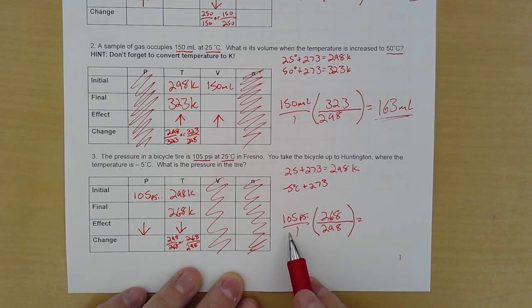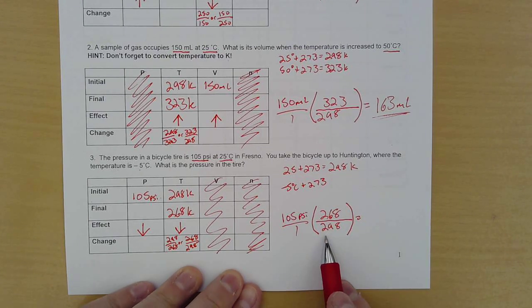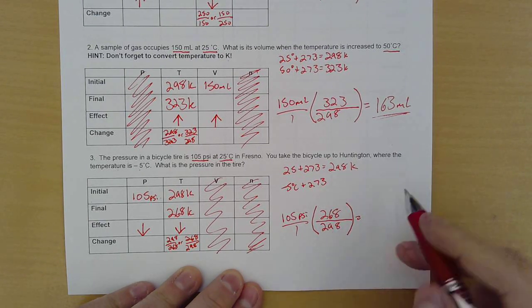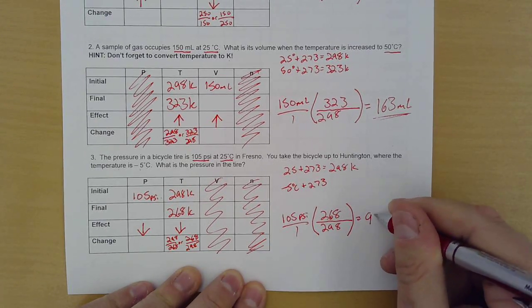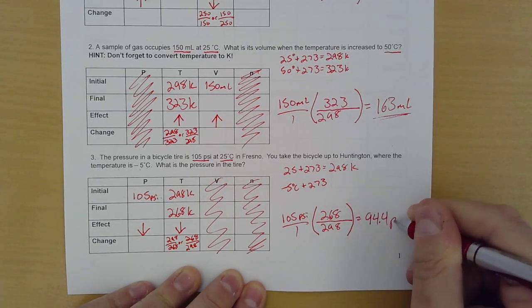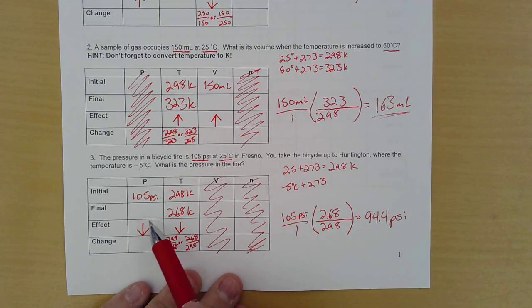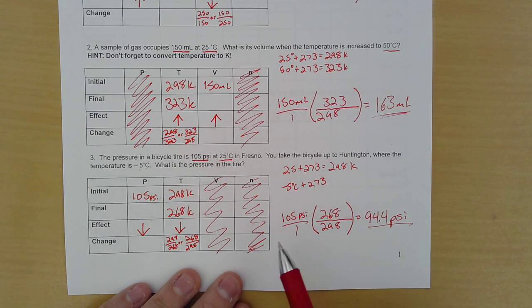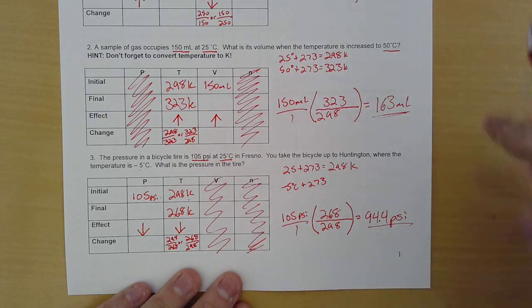So 105 times 268 divided by 298, because 1 is just going to be the same, gives 94.4 psi. And we can even check. This was supposed to go down. Did it go down? Yes, it is a lower psi. And by how much, right? So it went down a little bit, so this should go down a little bit too.